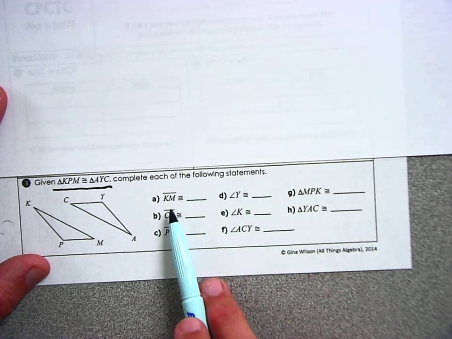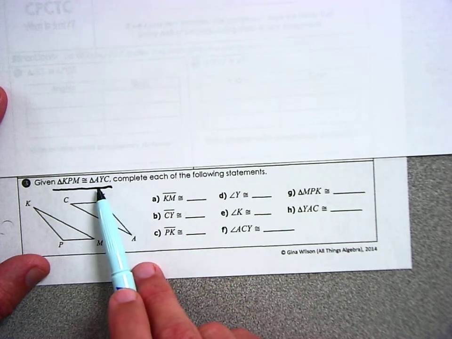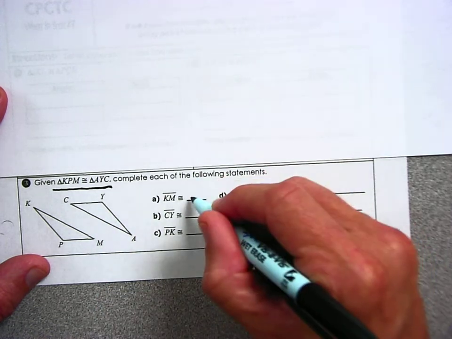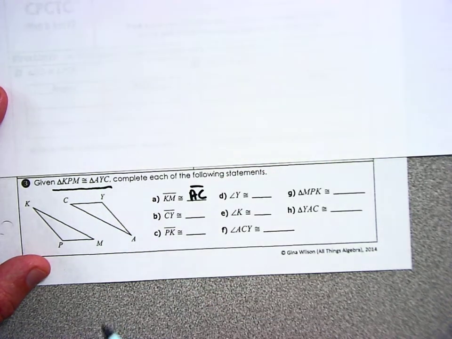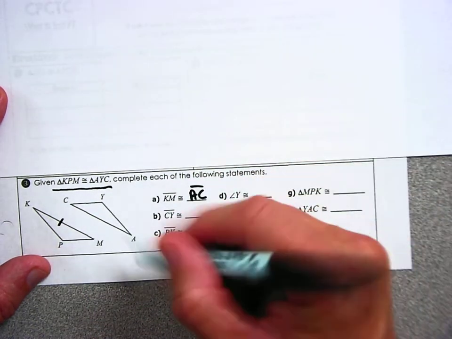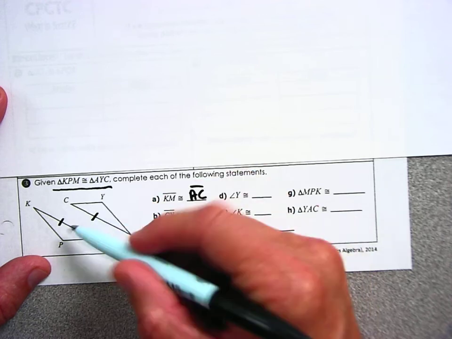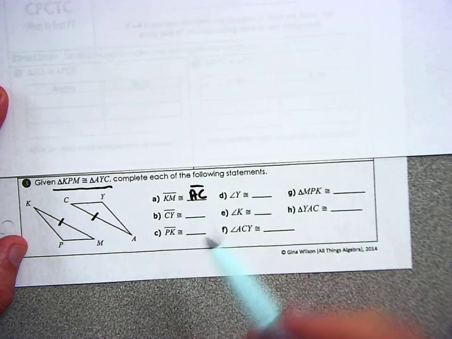Well, look at this. See how that says segment KM? Well, KM is first and third. Look over here, AC is first and third. So put AC with a bar above it. And then we'll find it in the diagram. So where's KM at? KM will put one hash mark, and AC will put one hash mark. So now you see these two sides match up. Okay? We'll just go in order.